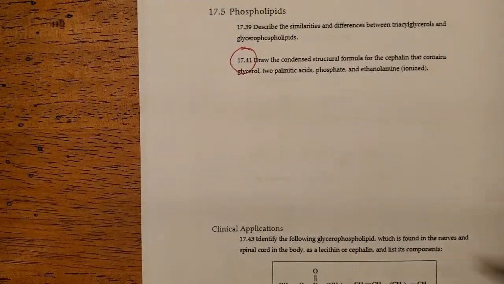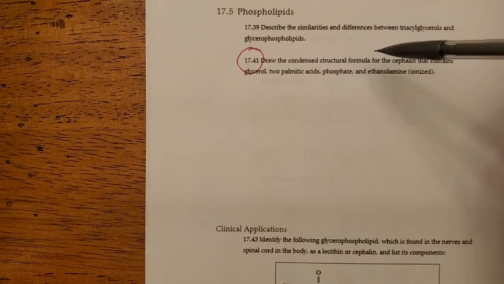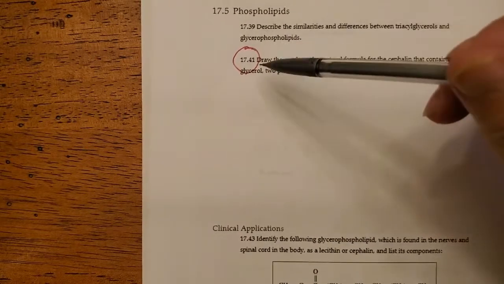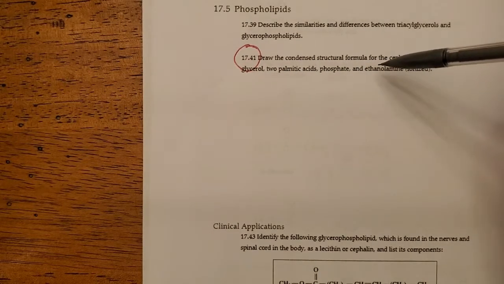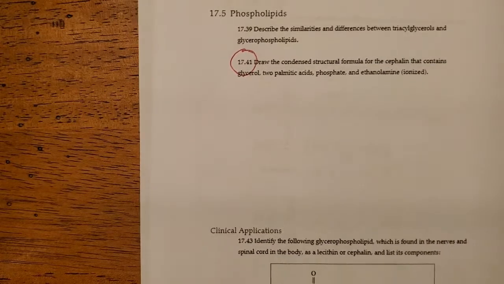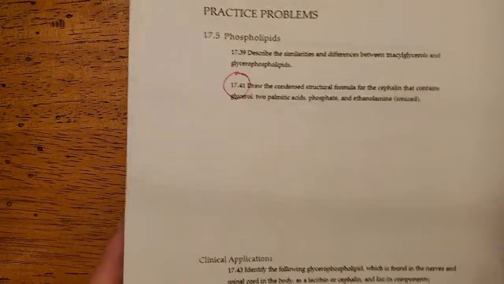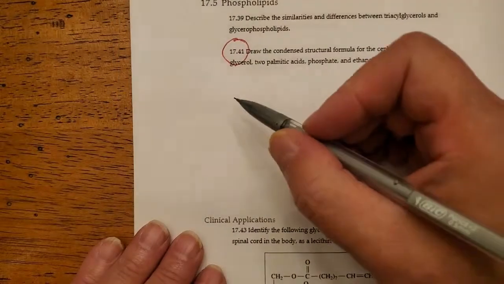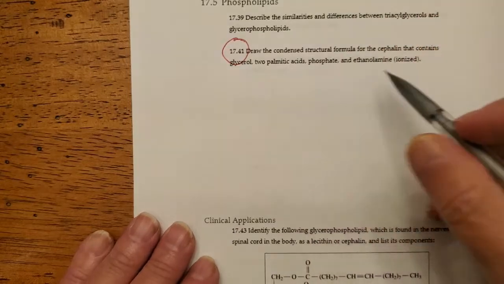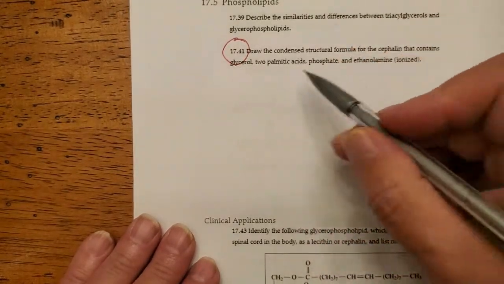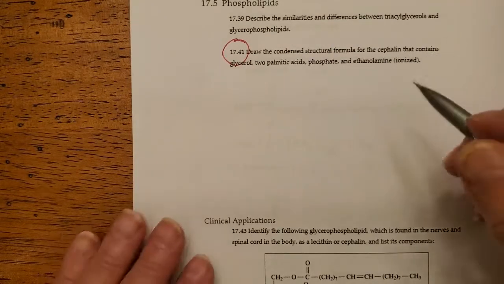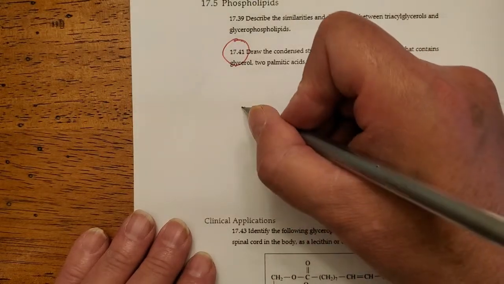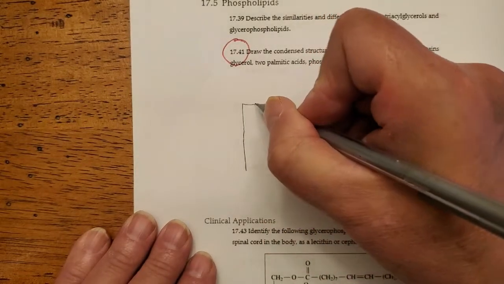Okay, last one I'm going to help you with. It says draw the condensed structural formula for cephalin that contains a glycerol, 2 palmitic acid, a phosphate, and an ethanolamine that is ionized. Okay, so you're going to have a question very similar to this on your quiz tomorrow. So you start out with a glycerol. So this is a phospholipid that's used to stabilize and make the membrane around a cell. Okay, so here is what this looks like. We're going to start out with glycerol.